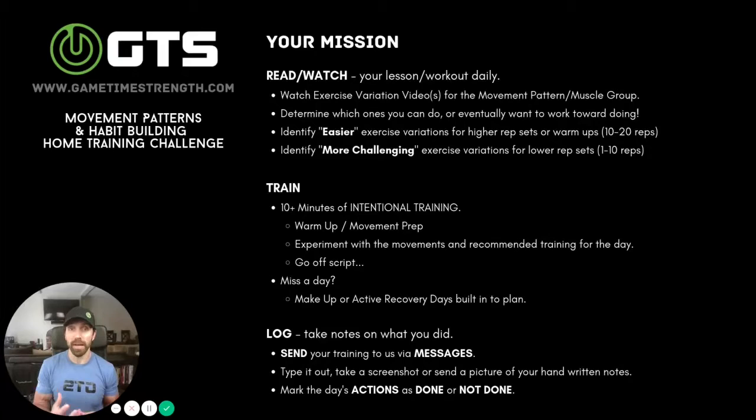Now, again, you might not be able to do a squat very easily either. So maybe a bodyweight squat is your more challenging exercise. And you might do more of a supported or a chair supported squat as your easier exercise. So again, I want you to watch those exercise variations, figure out what you can and can't do. There's a ton of different variations there and loading options for you based on what things you have at home.